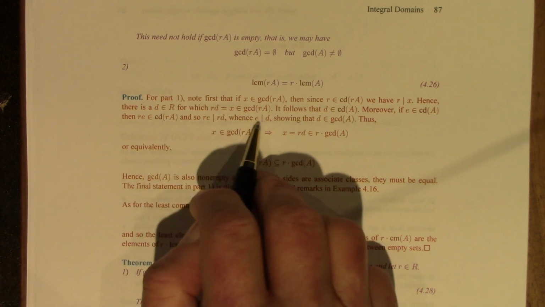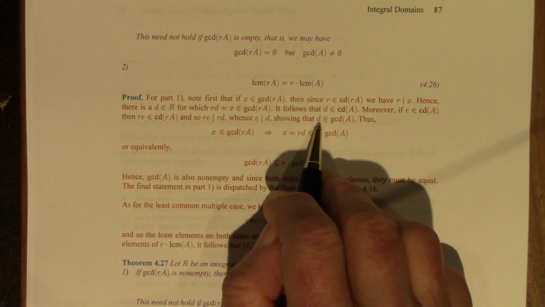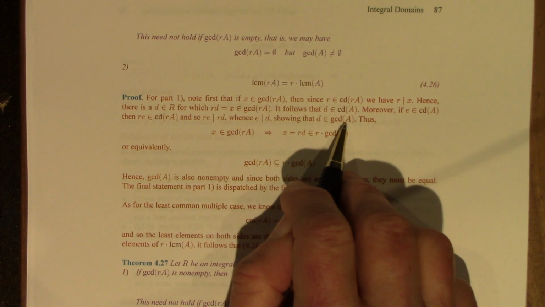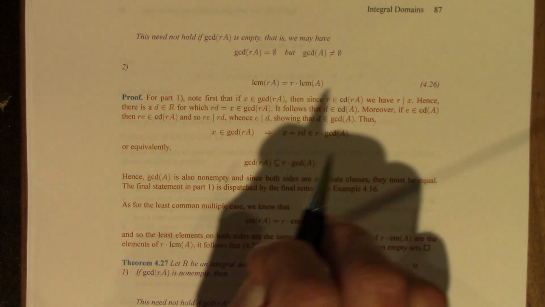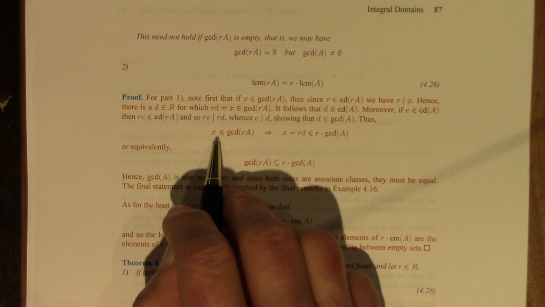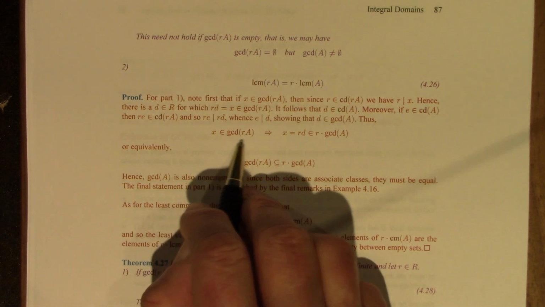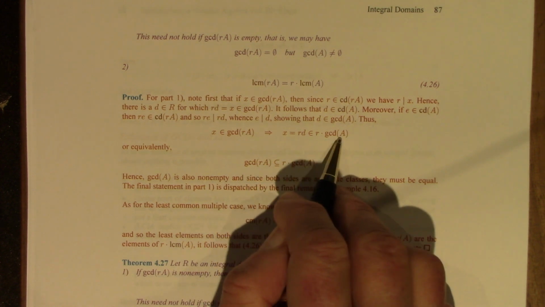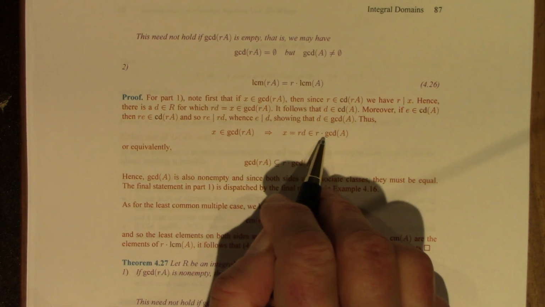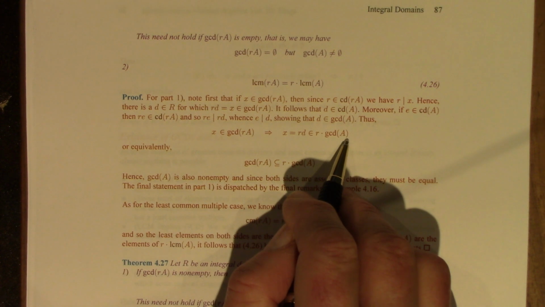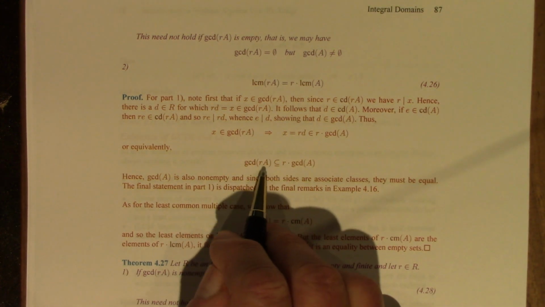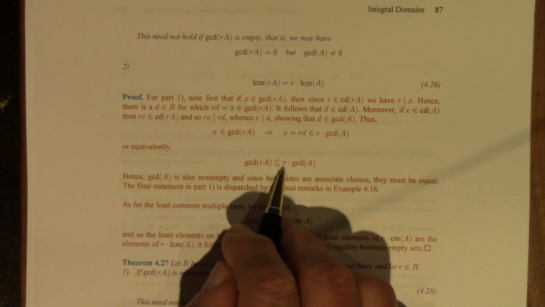And therefore e divides d, which shows that d is in fact more than just a common divisor of A, it's a greatest common divisor of A. So, in summary, if x is a GCD of rA, then x belongs to this set, r times the GCD of A. Another way to say that more elegantly is we have this set inclusion.